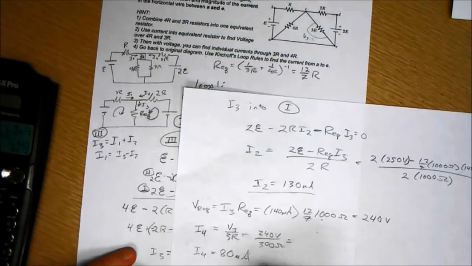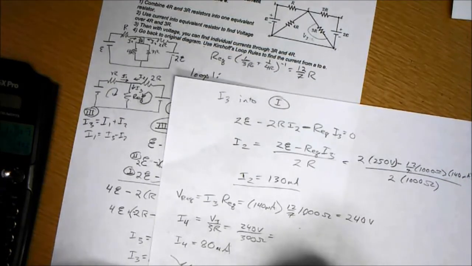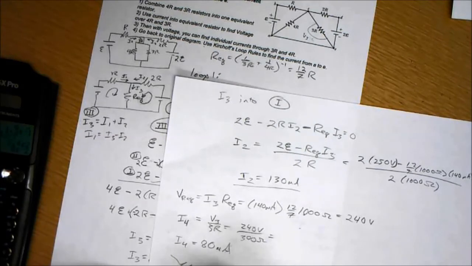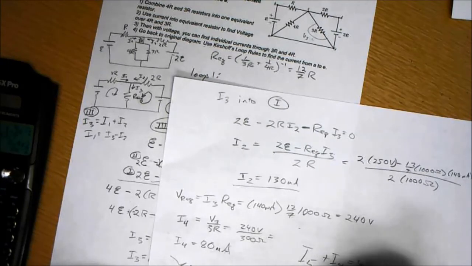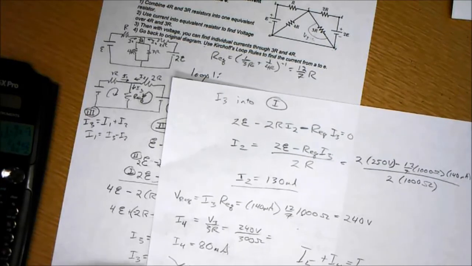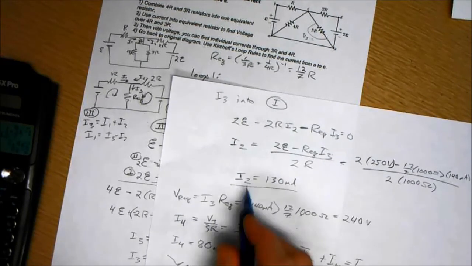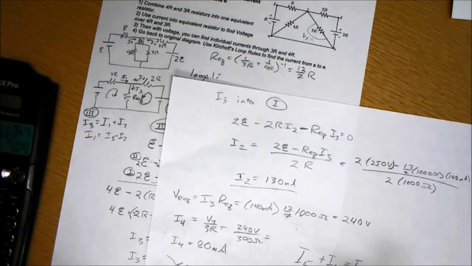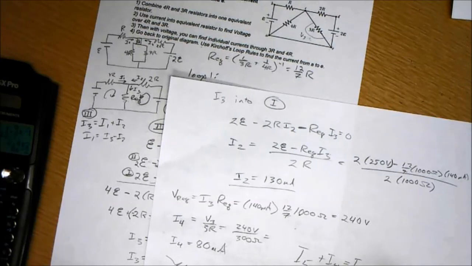So this is I4. We already know this because that is I2. So we'll call this I5, and I could just guess that it's in this direction. So I5 plus I4 equals I2 that flows out. So what we're looking for is I5. So I5 equals I2 minus I4, or I2, which we found up here, 130 milliamps minus 80 milliamps. I5 then is equal to 50 milliamps.